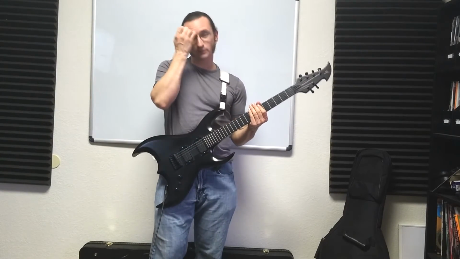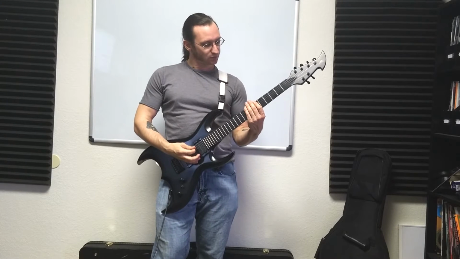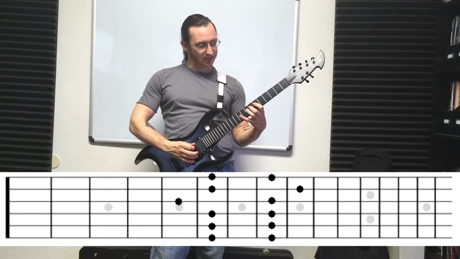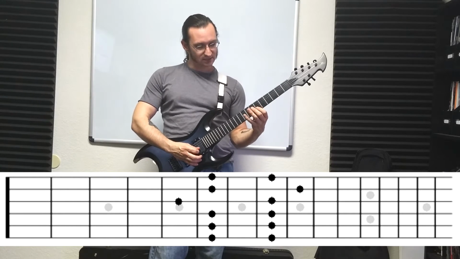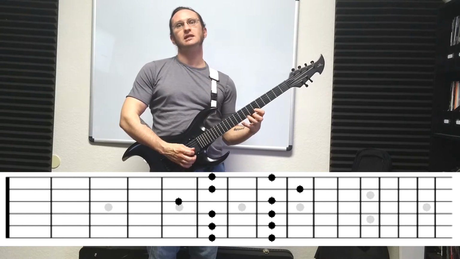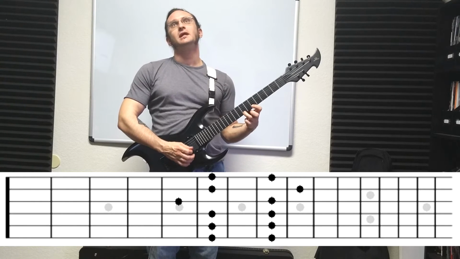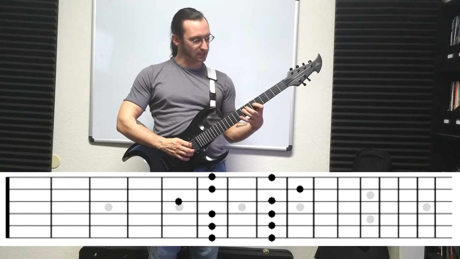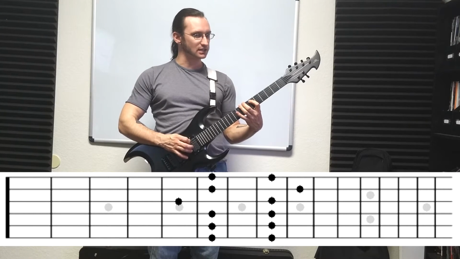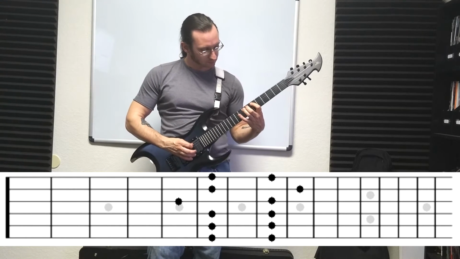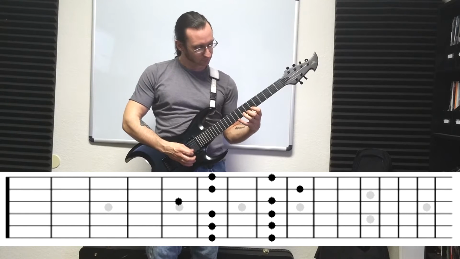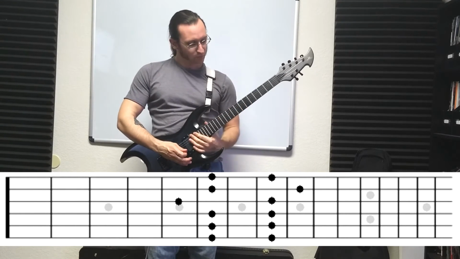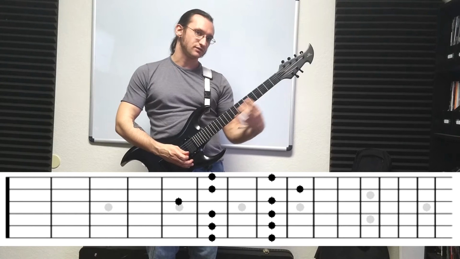So anyway, shape number 3, here we go. We got 6, 8, 6, 8, 6, 8, 5, 8, 6, 9, 6, 8, and then back down, 8, 6, 9, 6, 8, 5, 8, 6, 8, 6, 8, 6. So there will be a bit of hand shifting on this one.